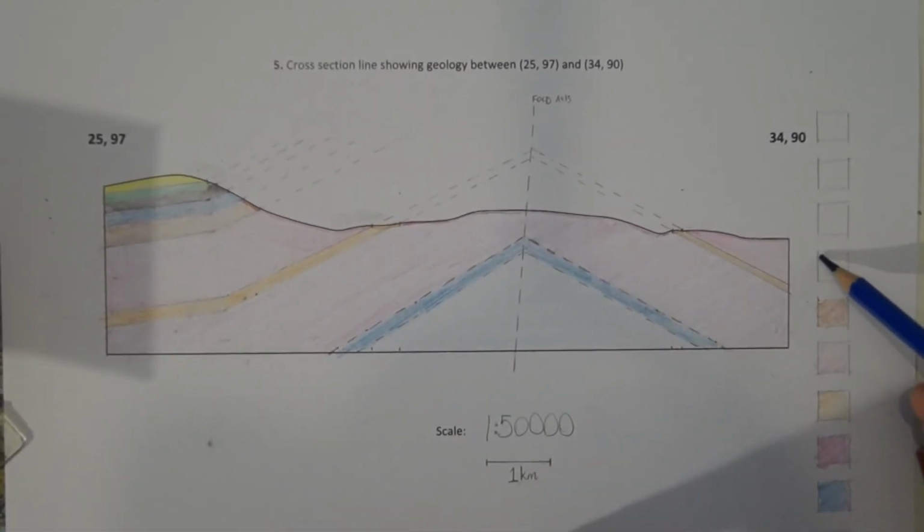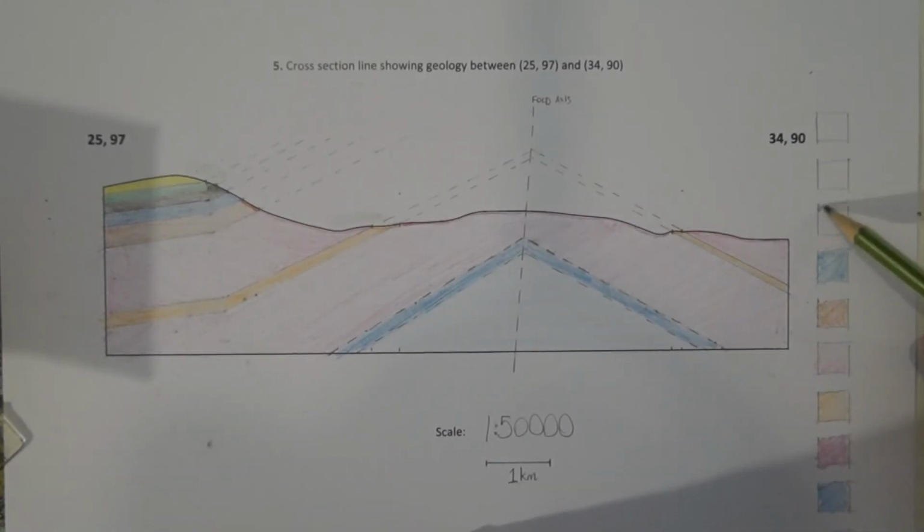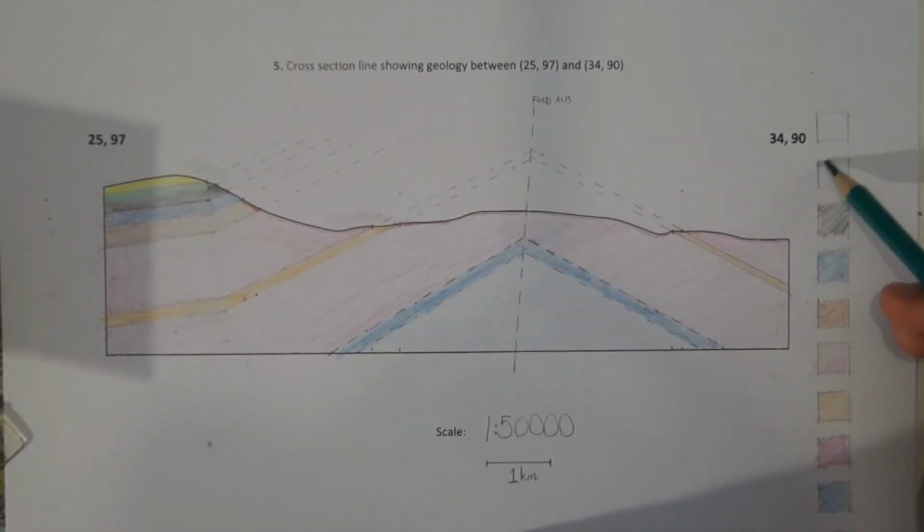All of my carboniferous limestones. I'm in danger of exhausting the blue area of my palette, but we'll see a workaround for that in a minute. Then our millstone grit, then leading into the Pennant and the coal measures.